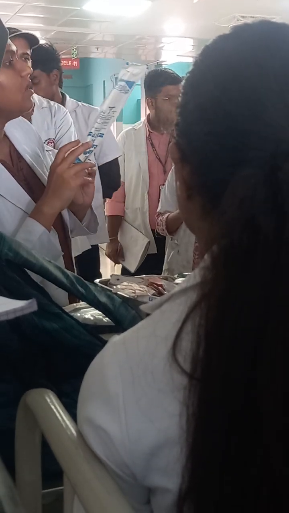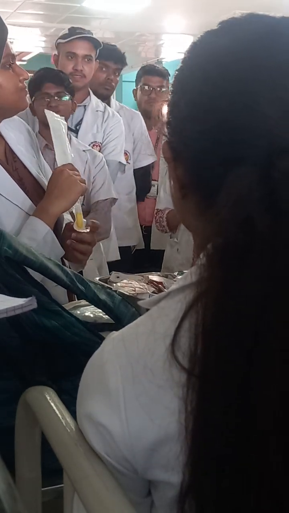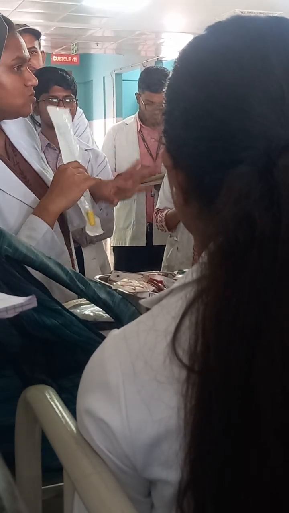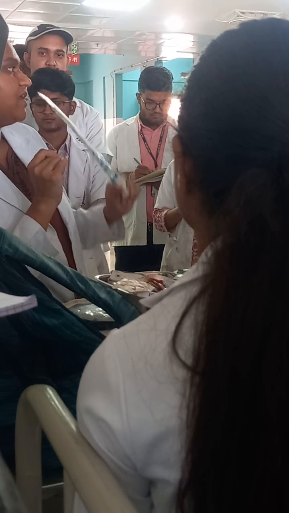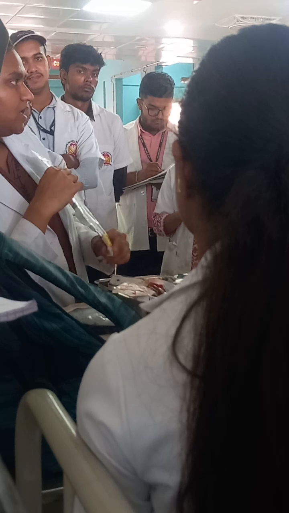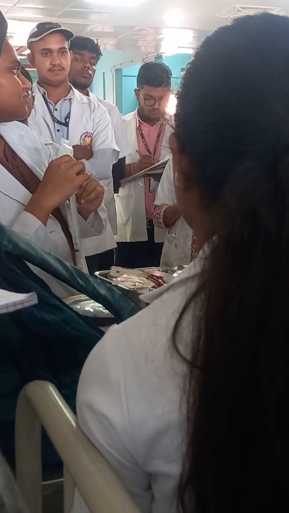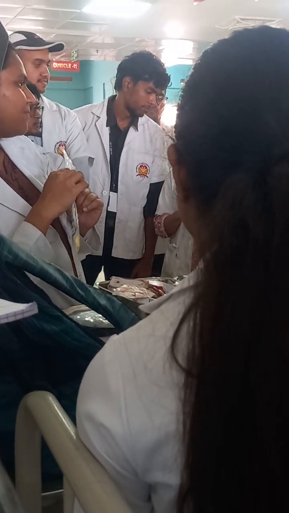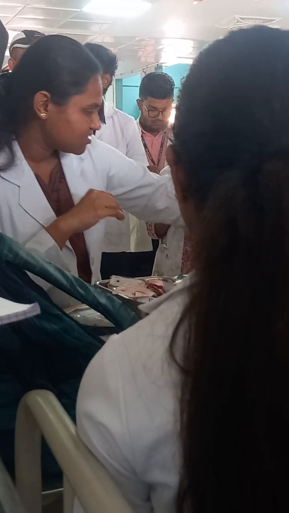Okay. Then what are the other methods of suction and evacuation? Manual vacuum aspiration. That is not there, but they can also ask that. What is the advantage of manual vacuum aspiration over suction and evacuation? Very good. Okay, that is one of the advantages. What is the capacity of the syringe? 60 ml or 600 ml? What is the capacity? You will find out what is the capacity, okay?